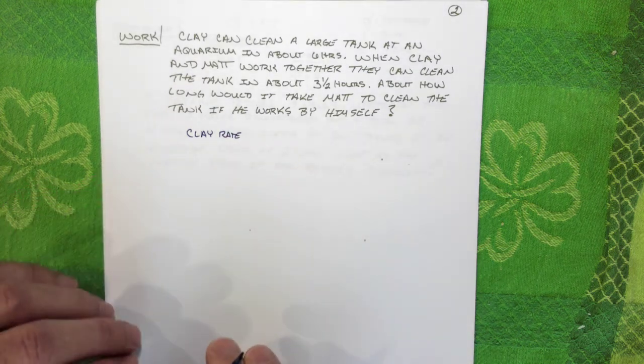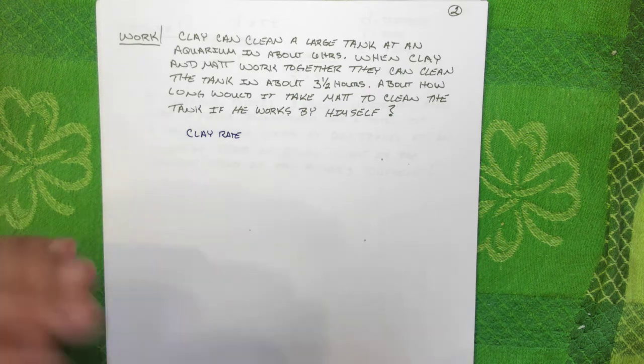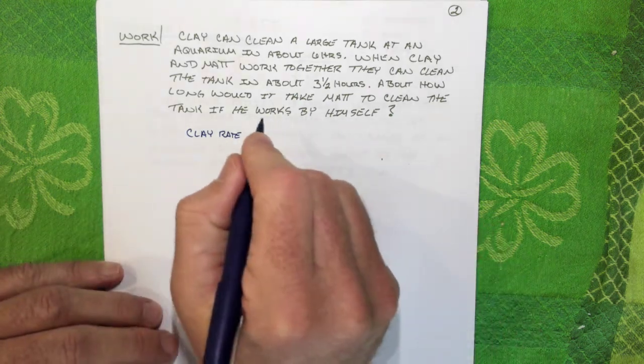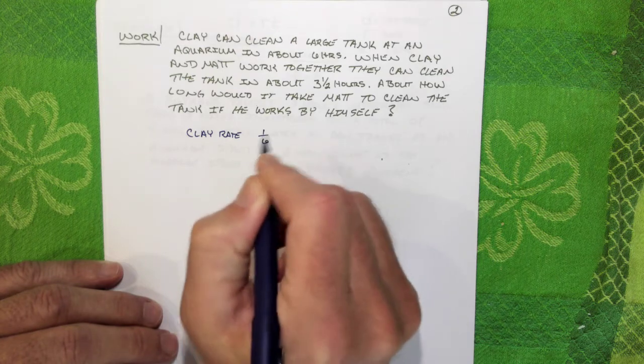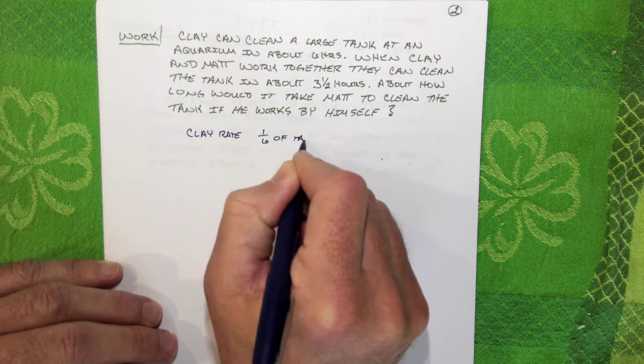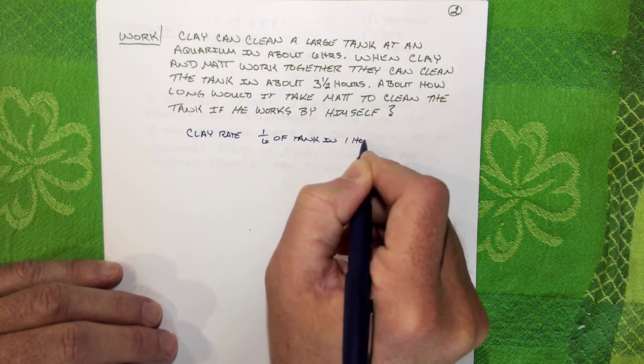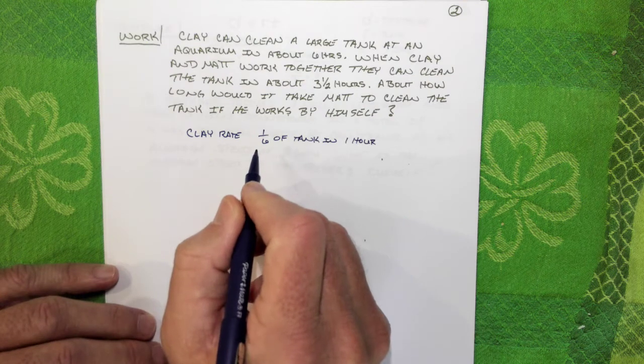So in 1 hour, he has 1/6 of the job done. Look at it that way, maybe. So 1/6 of the job, or of the tank, is completed. So that's his rate of working.